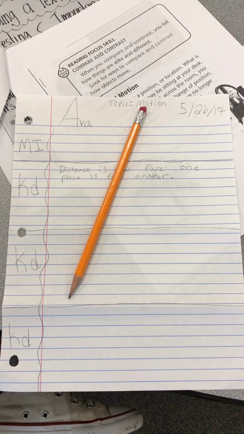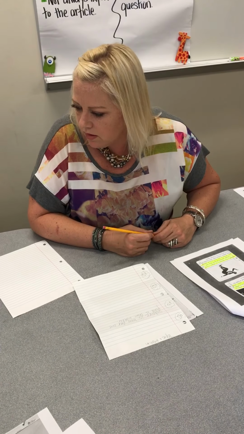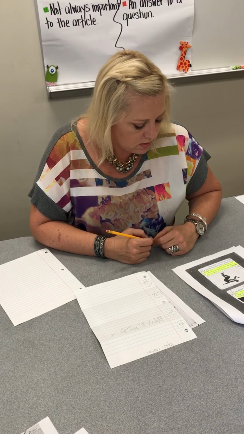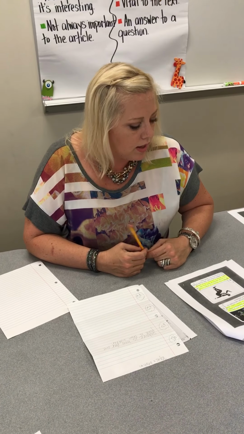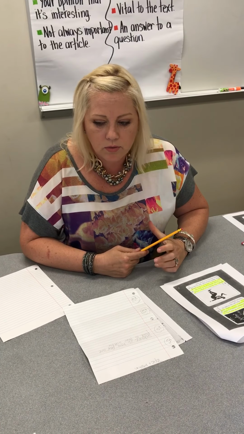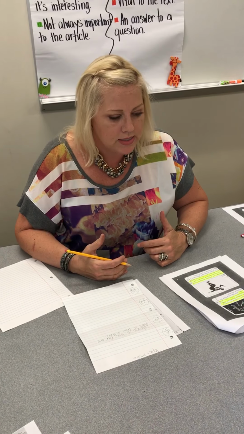But if you were going to write down the next key detail, could you tell me verbally what you would write? We'll write down speed as a distance an object moves in a certain period of time. Very good. So what I'm going to have you do is work as a group to fill out the rest of the key details.